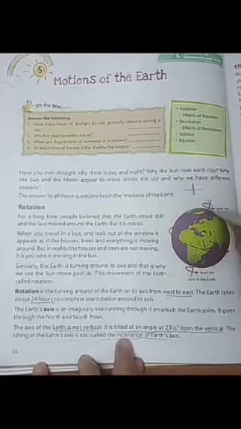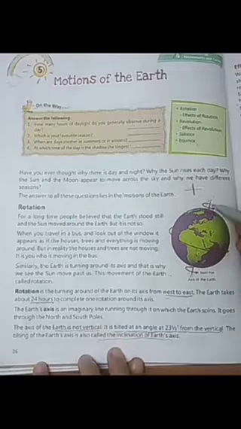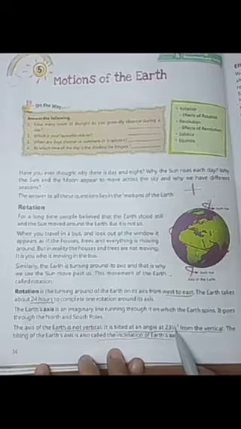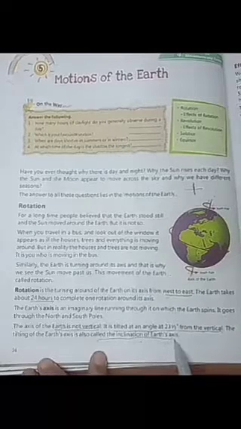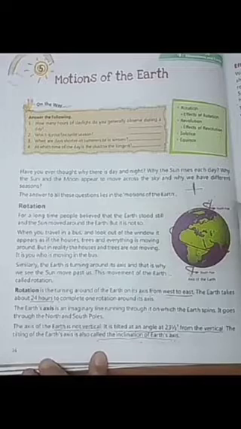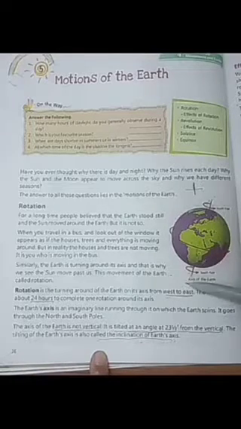It is actually tilted at an angle of 23 degrees from the vertical. The tilting of the earth's axis is also called the inclination of earth's axis. So first of all, you have understood the structure of the earth.